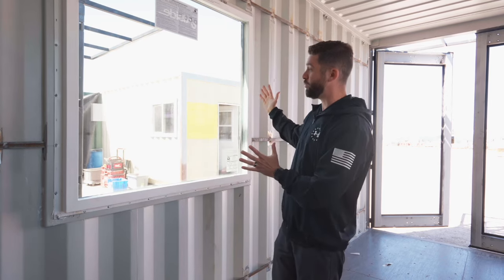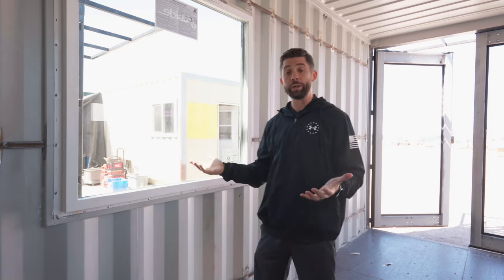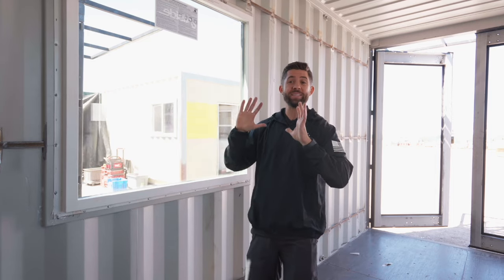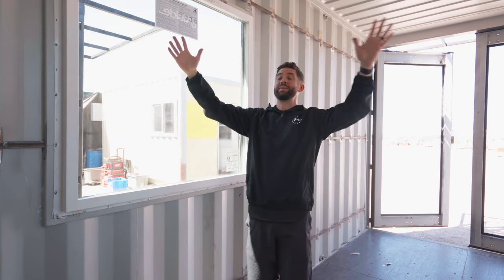Right here, this is a 4x4 picture window. It's a pretty good size. My favorite style of picture windows are typically the ones that are 6 foot by 4 foot, and then we place them at the very end of the container. They're amazing because they open up that entire space and allow you to enjoy amazing views of nature, or wherever your setting is.